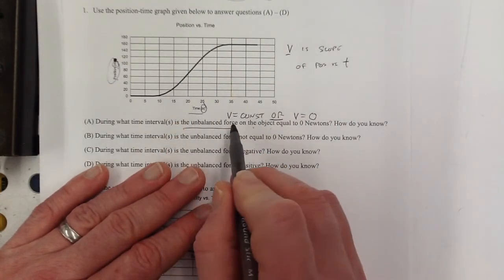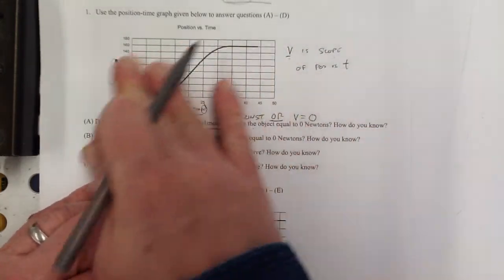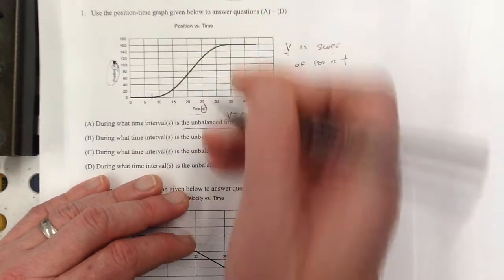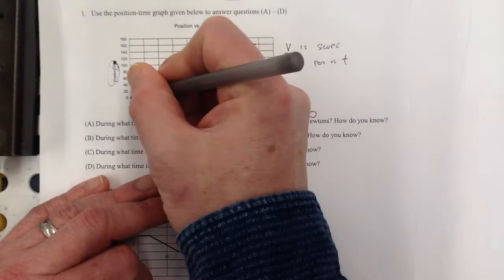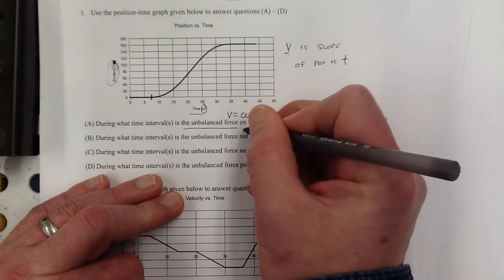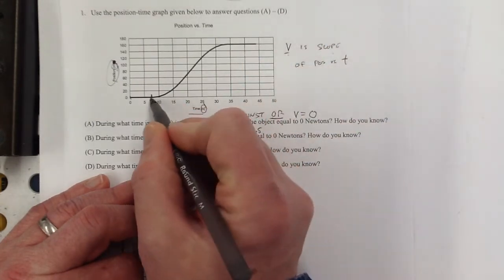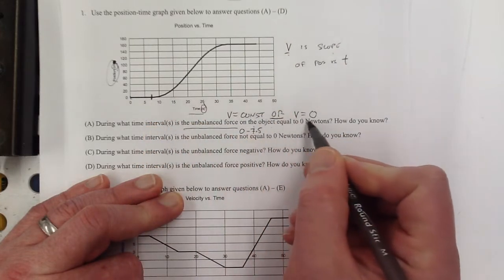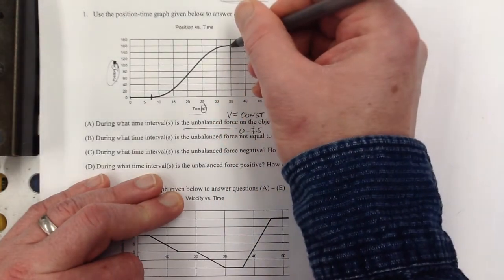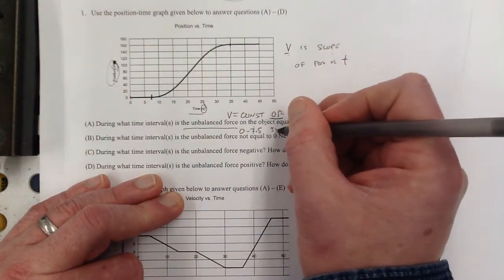Okay, so if we want the velocity to be constant or 0, so if the velocity is the slope of this, does this have any places where the slope is 0? Yes. It looks to me like about from 0 to 7.5. So during what time intervals? 0 to 7.5. And other places where the velocity, or in other words, slope of this is 0, I'd say from 35 to, well, let's just say that goes to 45. 35 to 45.